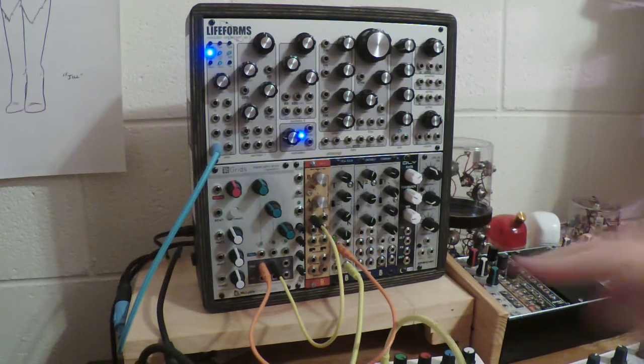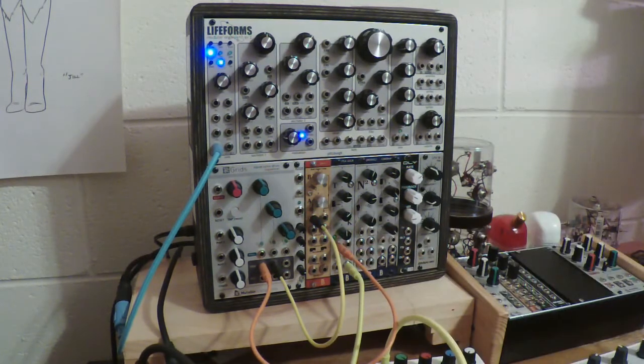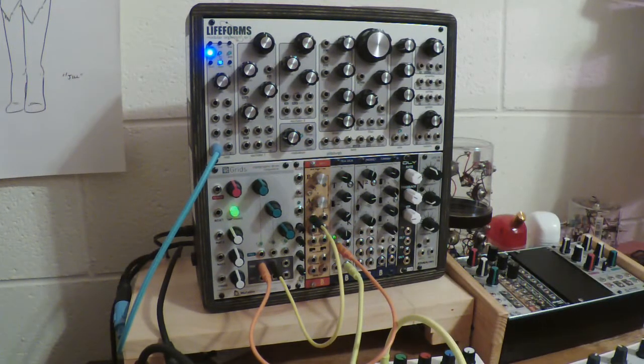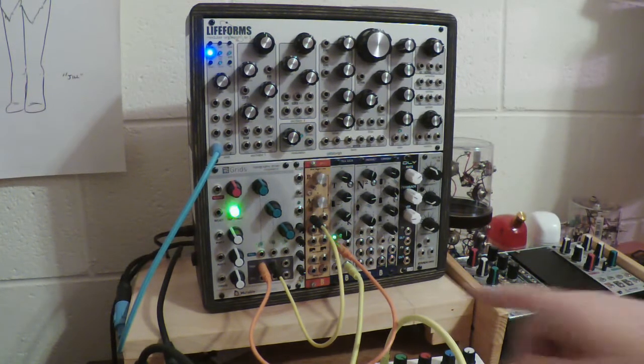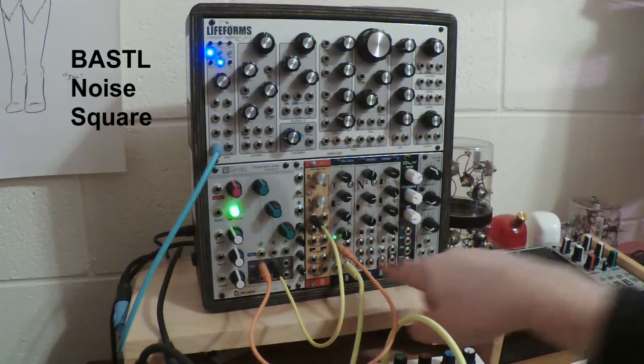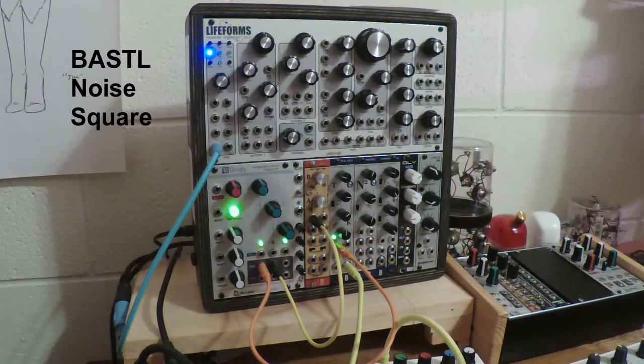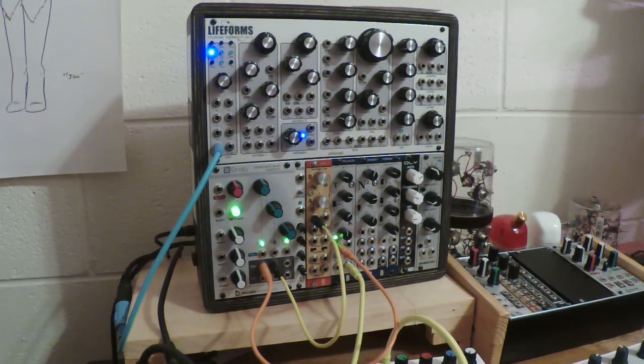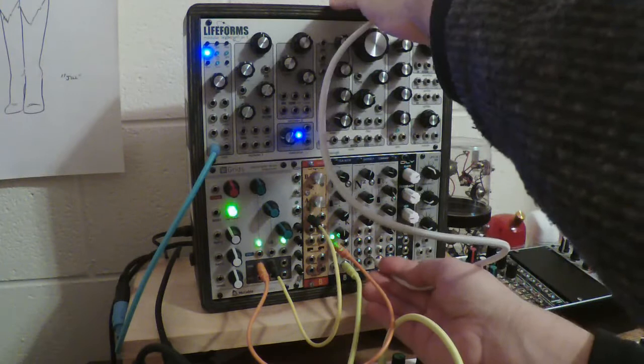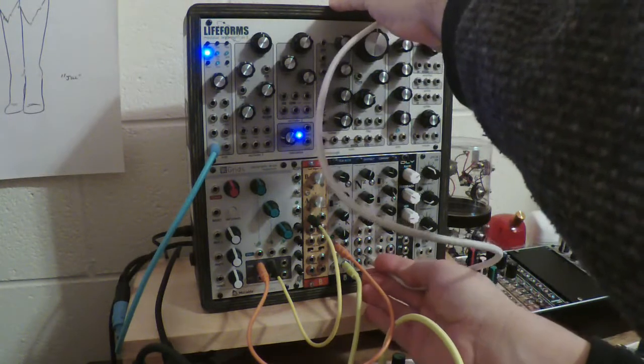And for these other two percussion sounds, the snare and the hi-hat, you can use noise, which I'm going to generate with the Baffled Noise Square over here. And I'll just take for example, the digital noise.